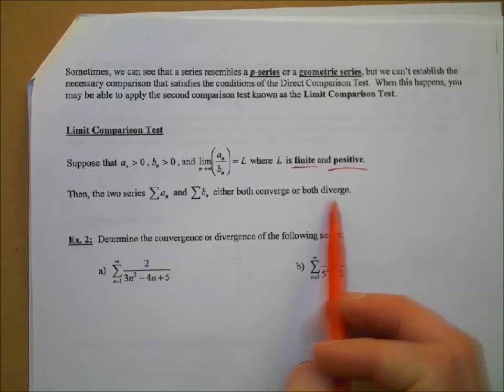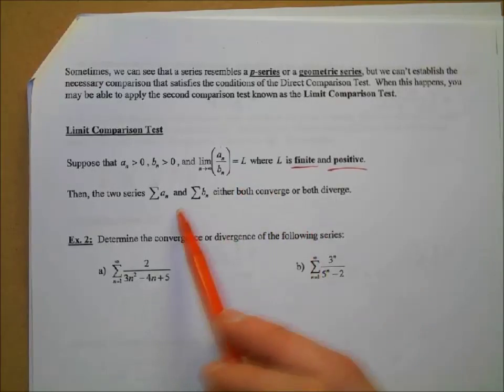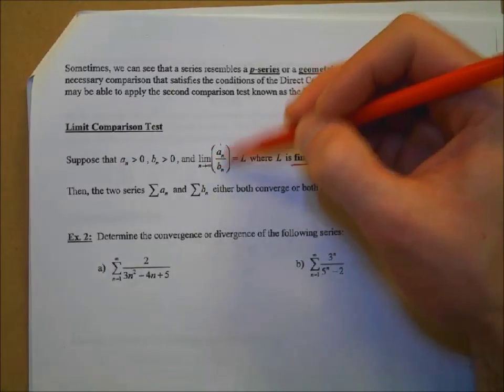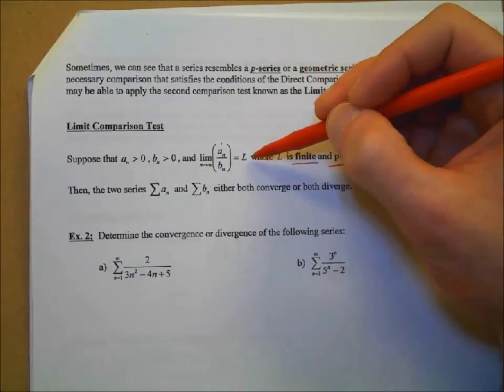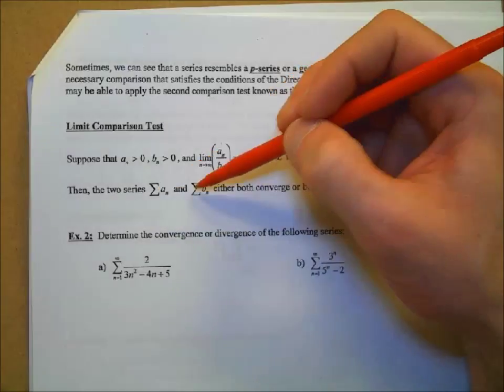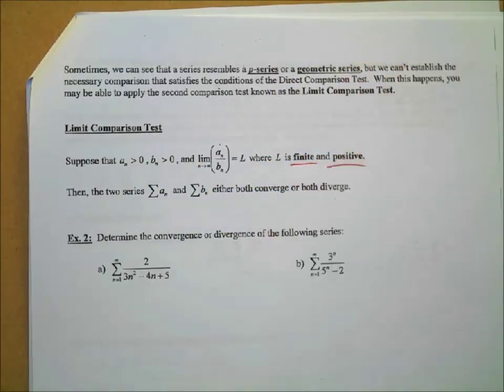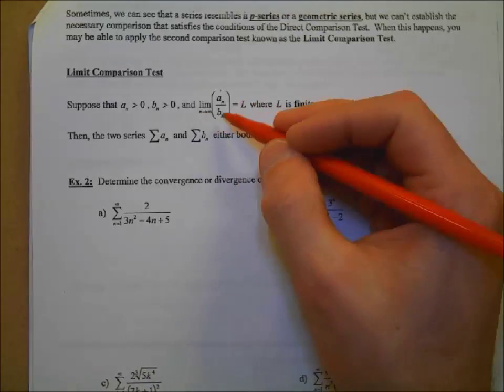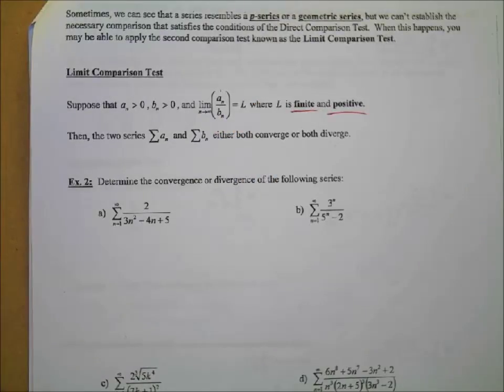So if your limit of the ratio of your terms is some finite number, then the two series either both converge or both diverge. This will help us a little bit, because when we approach infinity, we're only really worried about those lead terms, those lead coefficients and stuff like that.